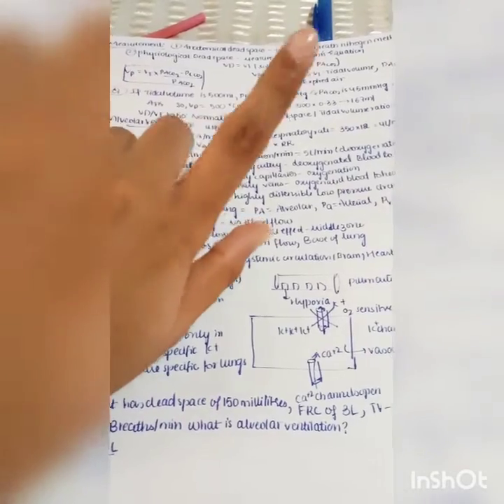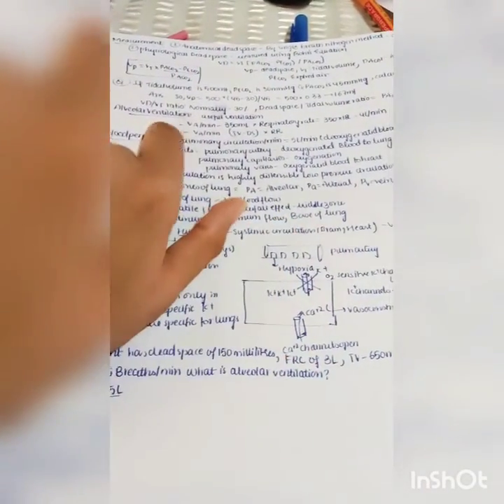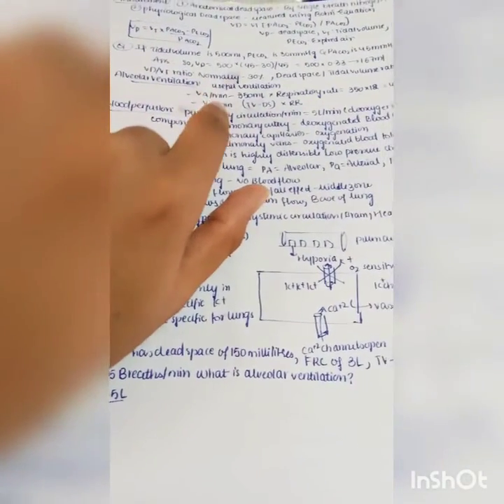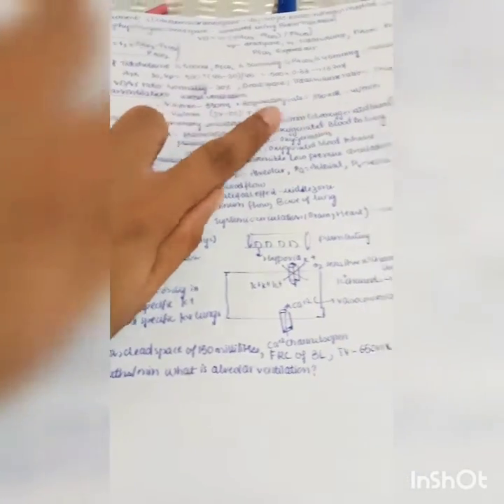So VD by VT ratio is normally 30%. Dead space divided by tidal volume ratio is equal to PaCO2 minus PeCO2 by PaCO2. So alveolar ventilation is useful ventilation, because all that dead space is not useful. So alveolar ventilation per minute is 350 milliliters into respiratory rate. So 350 into 12 is equal to 4 liters per minute.